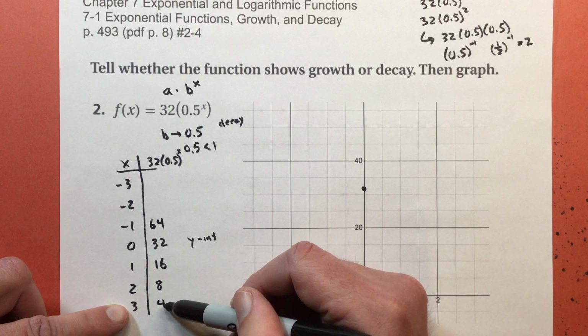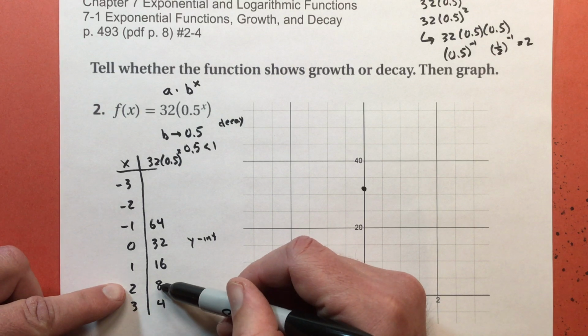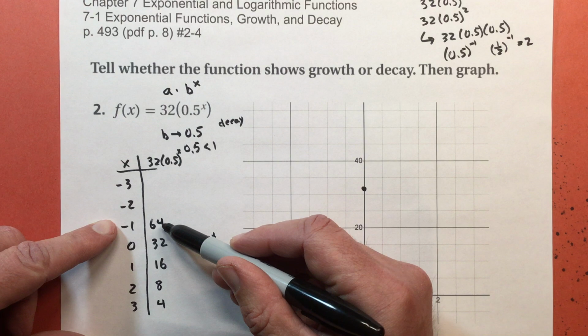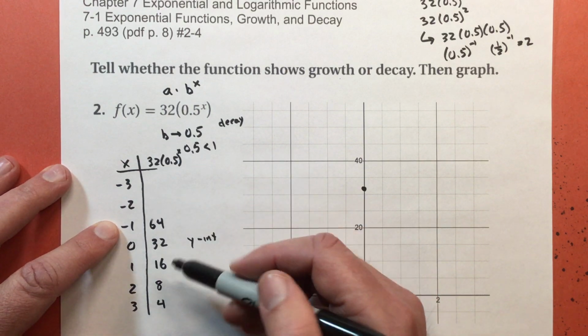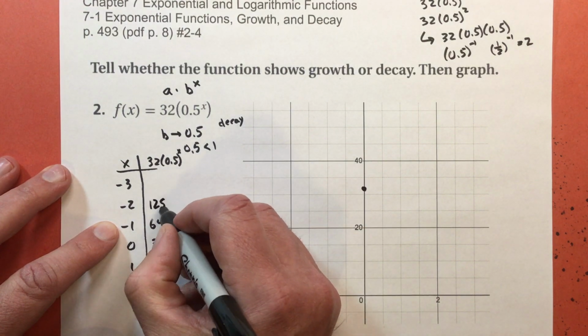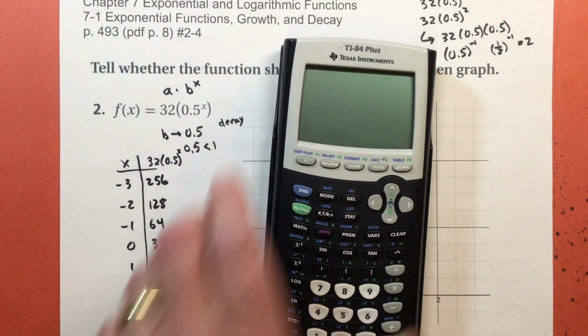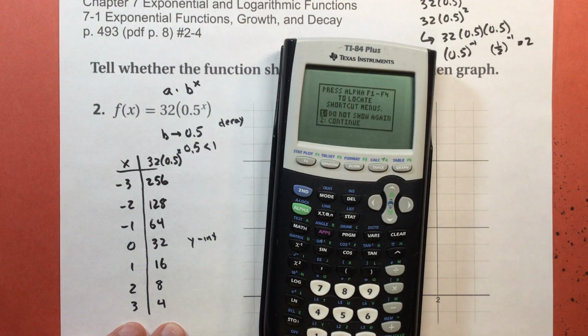But if I turn around and go the other direction, I'm doubling. 4 times 2 is 8, times 2 is 16, times 2 is 32, times 2 is 64. So now I'm using my pattern here. This should be 128, and this should be 256. Let's go to this calculator and see if I got it right.